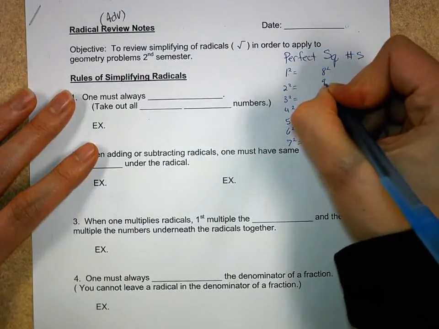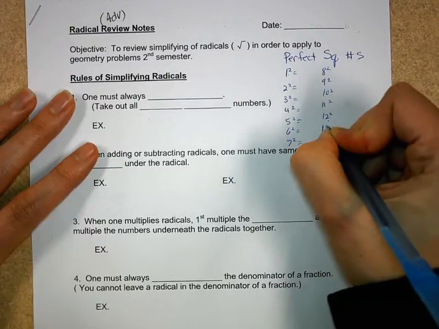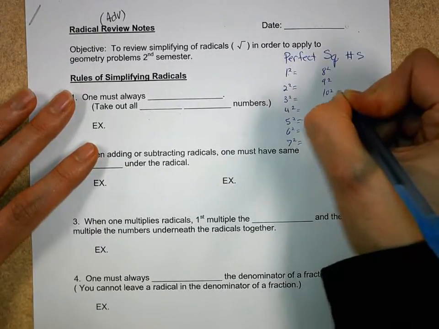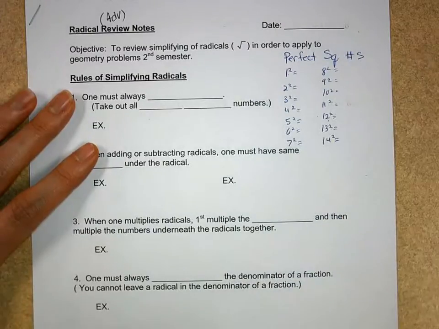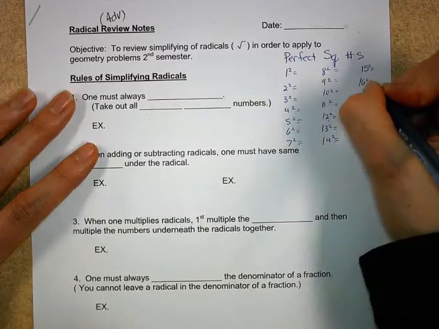I'm going to have 8 squared, 9 squared, 10 squared, 11 squared, 12 squared. You who had Mr. McDonald, he tried to get you guys to memorize these last year, and if you did not memorize them, your fault. Make sure that you have them memorized. It sure makes your life easier.